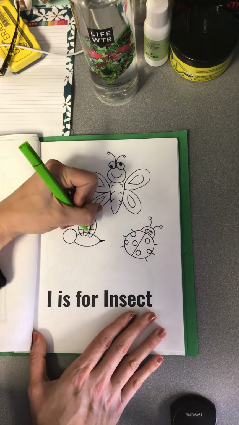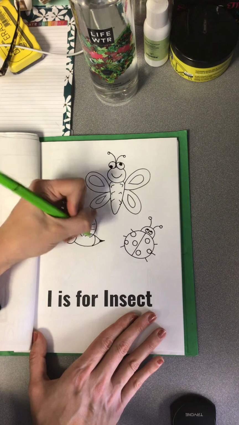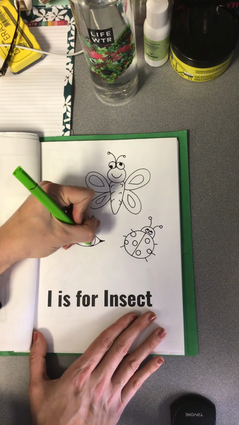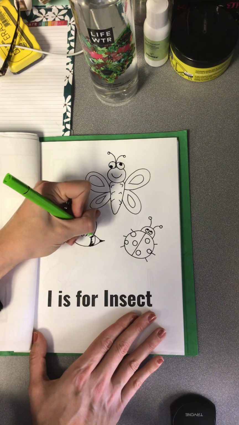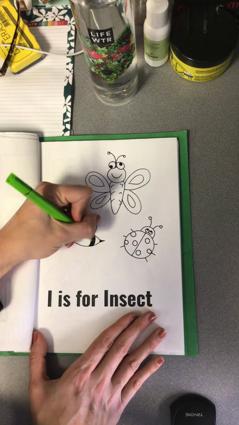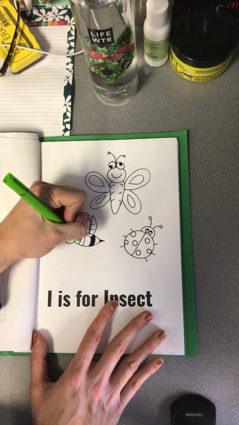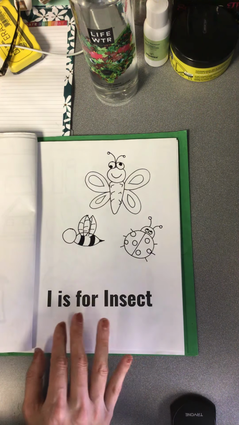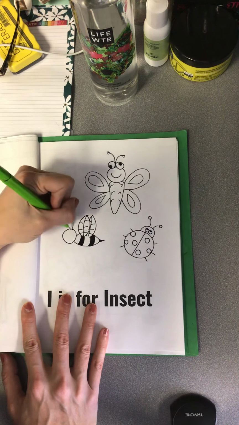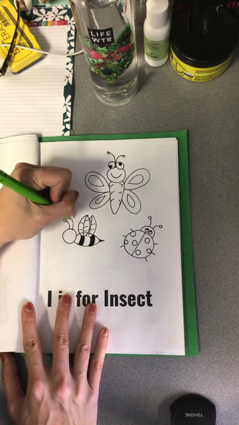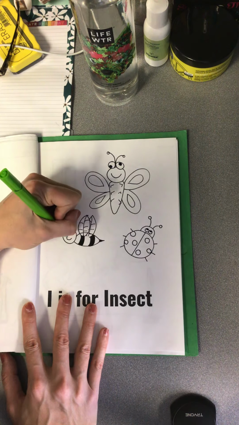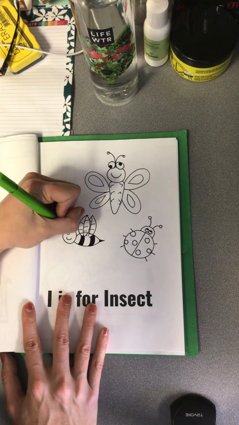inside my wings. And then my bee, I want this bee to be a striped bee. So I'm going to draw some stripes on my bee and color them in. You can color them in later too with your crayons or your markers or your colored pencils. That would be fine. Make it black and yellow. There we go. Then my bee needs antenna, of course. And a smile. And 2 eyes.